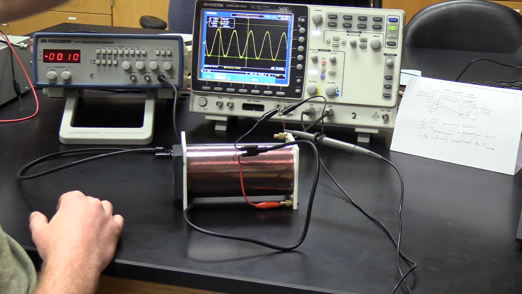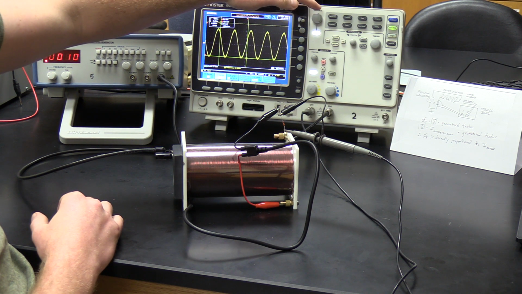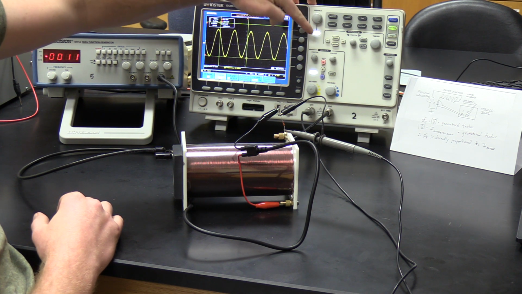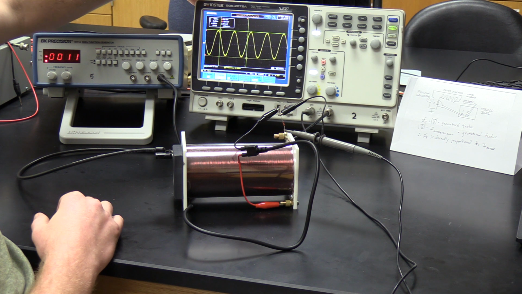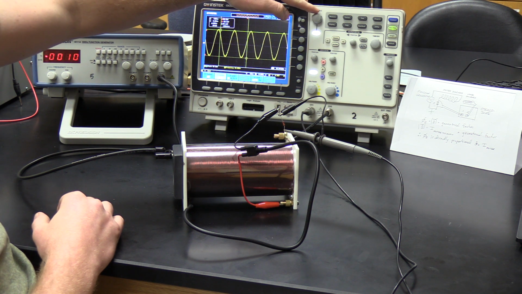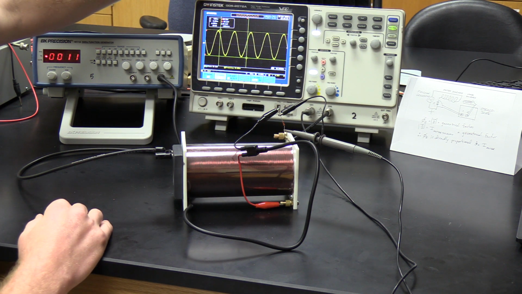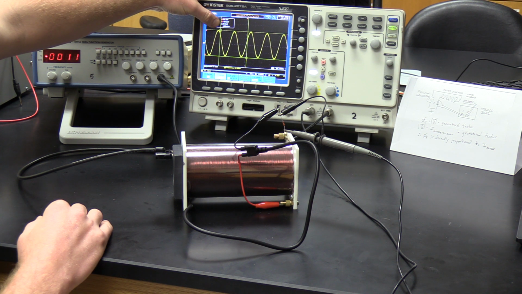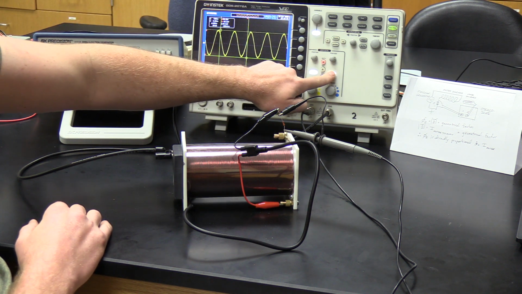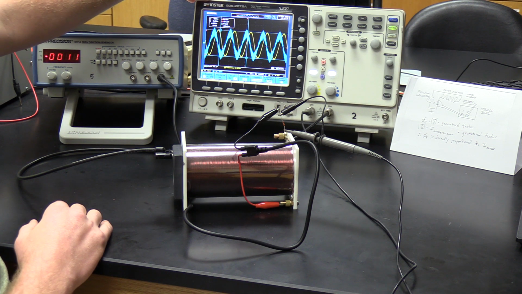I didn't change the output level of the function generator. Doesn't look super stable, but I think we can be confident it's pretty close to 38.5 milliamps. Okay, so 38.5 milliamps and 10.1 hertz.